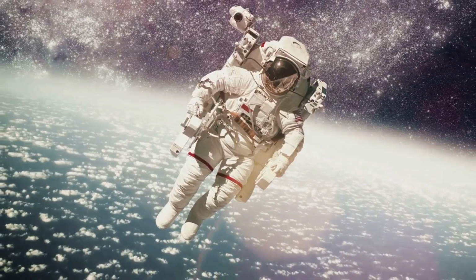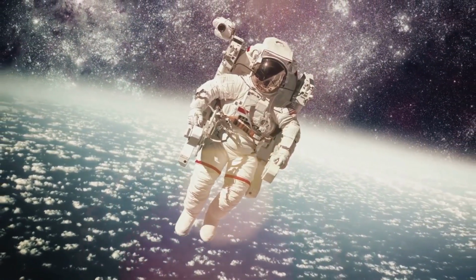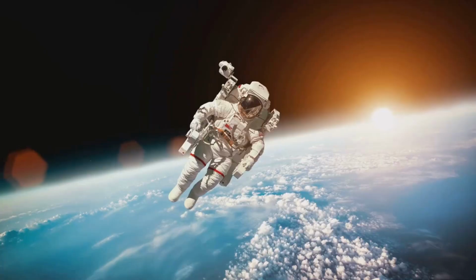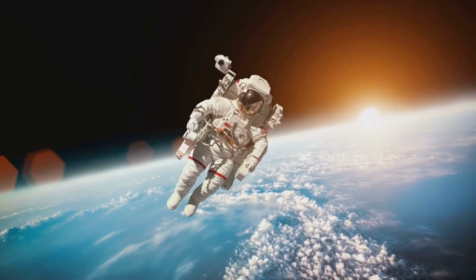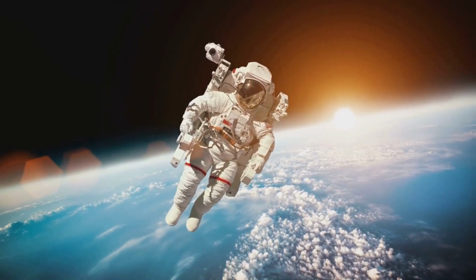But why would we want to create an artificial atmosphere? Well, the answer lies in our enduring human desire to explore and expand beyond our own planet. The ability to create an artificial atmosphere could allow us to colonize other planets, to create new homes for humanity in the vast expanse of space.